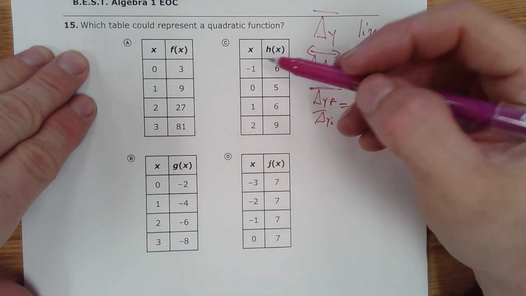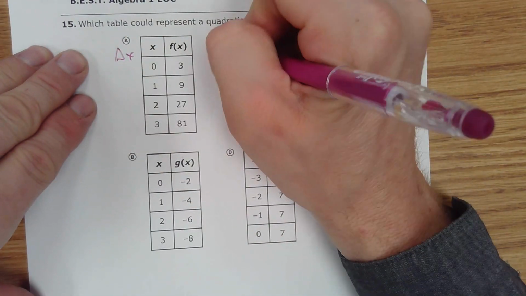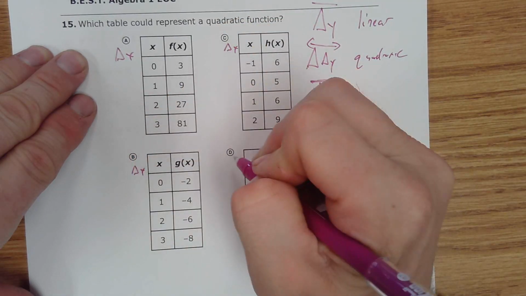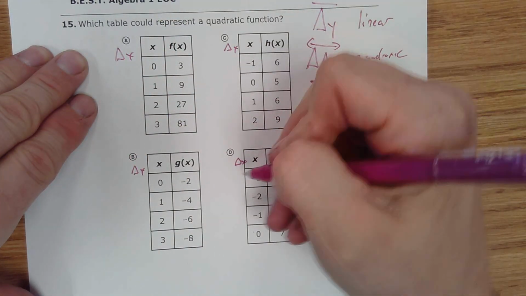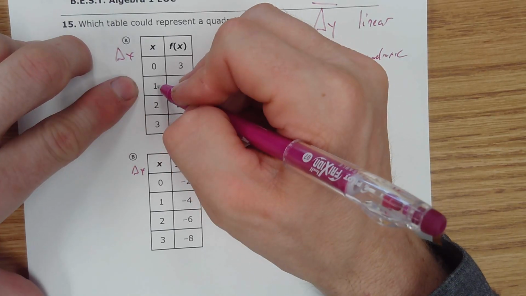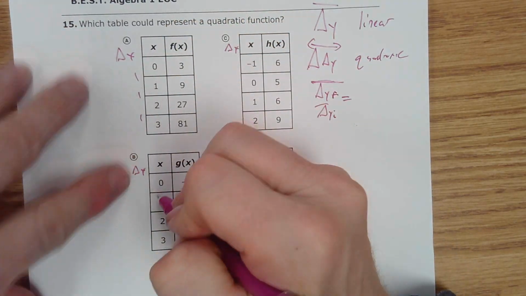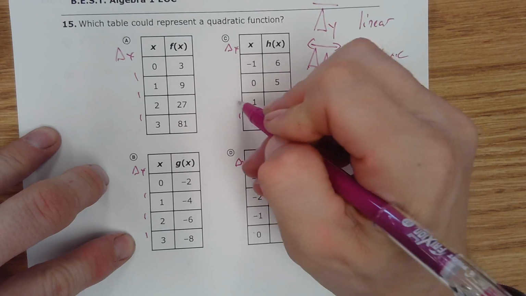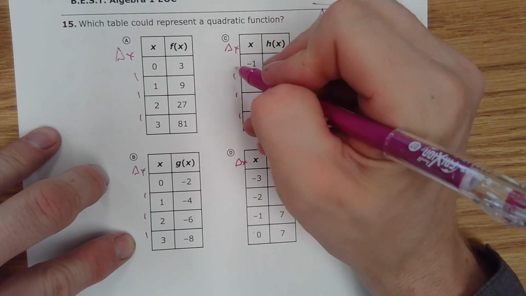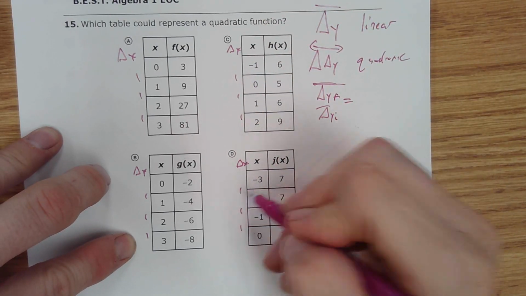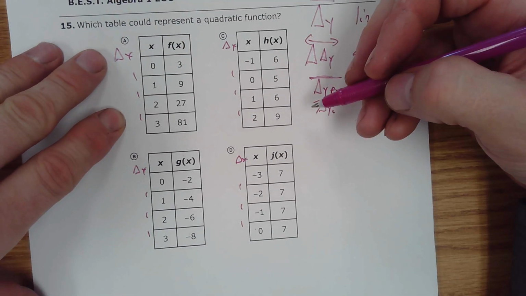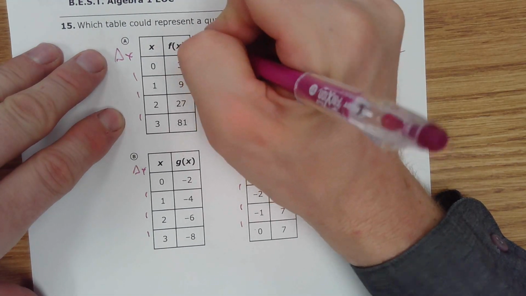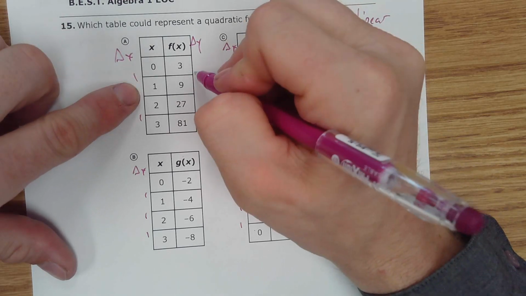My change in x for all of these is 1, because this minus that is 1, this minus that is 1, this minus that is 1. It's 1 for all of these, and 1 for this one. Okay, my first change in y, this minus that is 6.